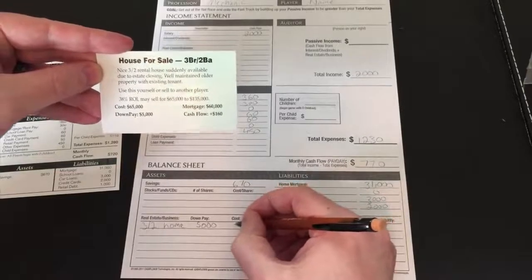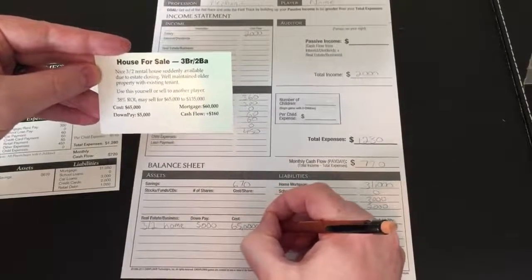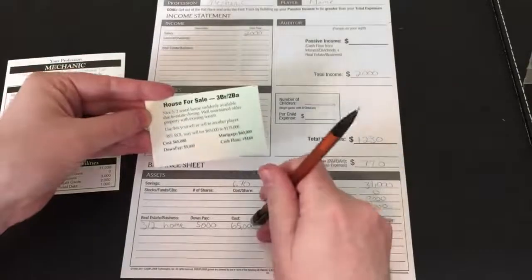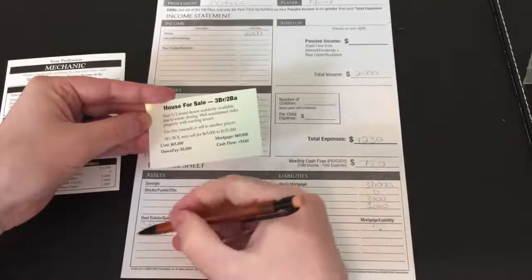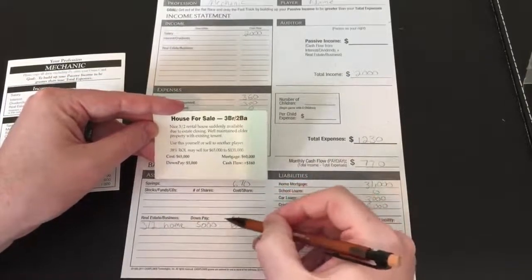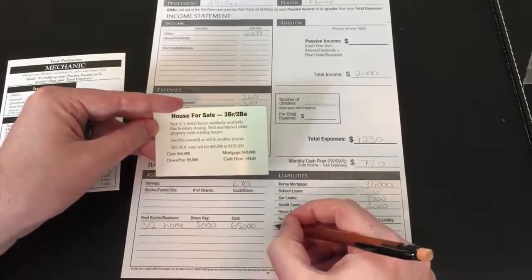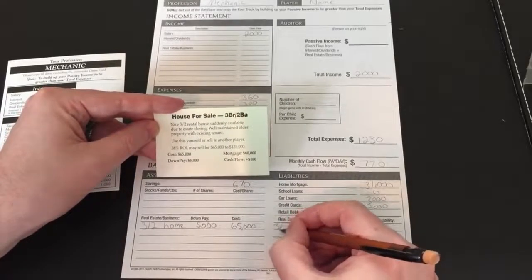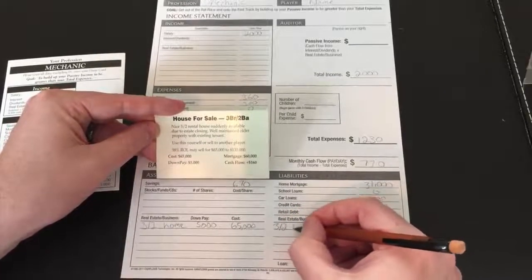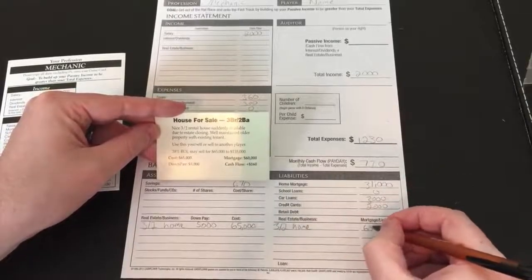Our total cost is going to be $65,000. So for the 3-bedroom, 2-bath house, our asset is the $5,000 down payment and the $65,000 cost. The liability is the mortgage that we owe. So we're going to write down 3-bedroom, 2-bath. And the mortgage over here is $60,000.